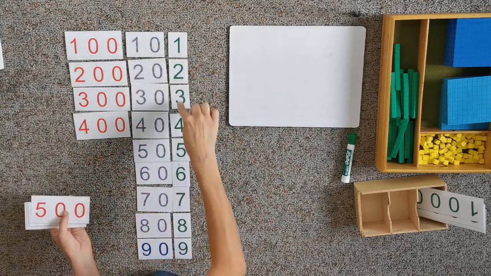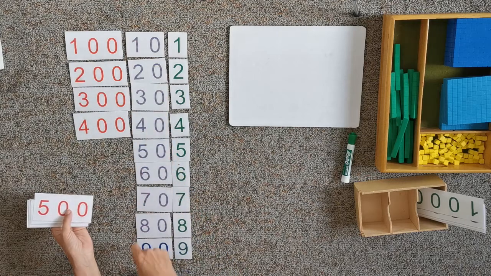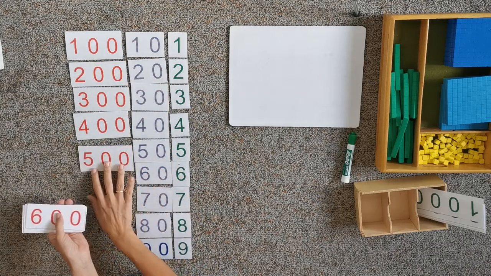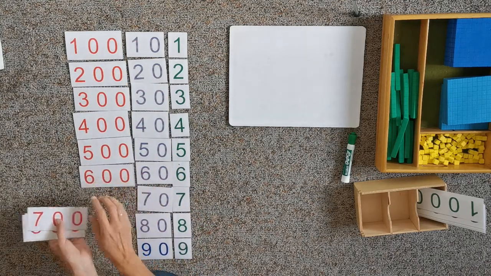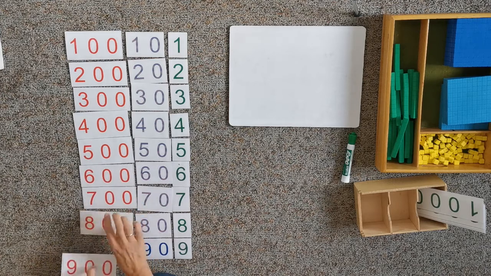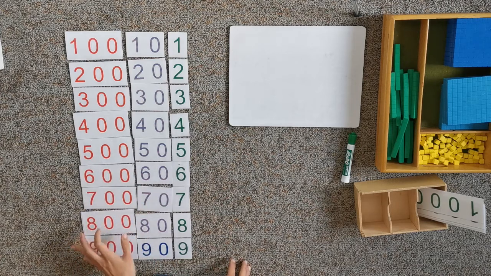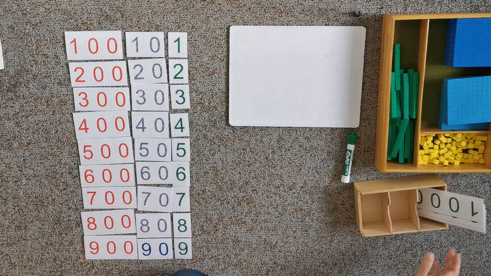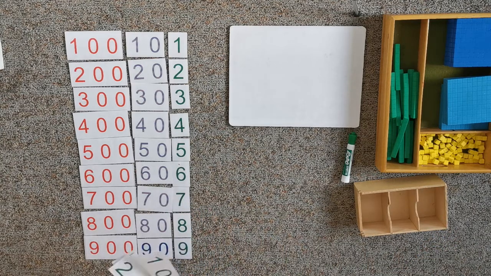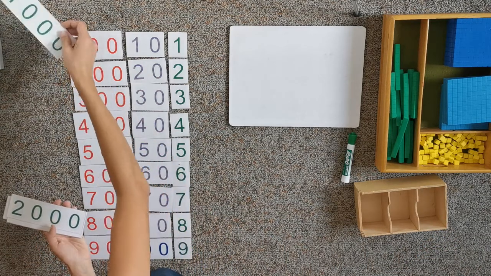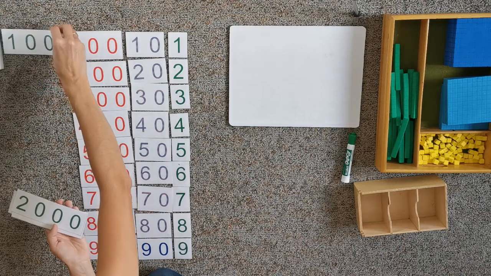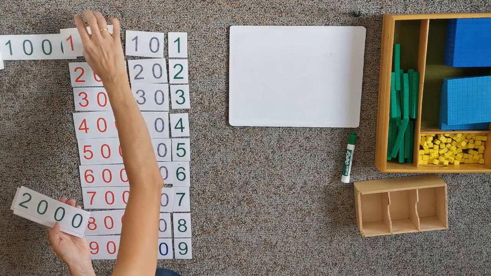Now, these are the ones, these are the tens, and these are the hundreds. Don't be scared about the hundreds. The numbers work always in the same way. And now, we are going to display the thousands. The same. A bigger number. Oh, I don't have room. But it doesn't matter.